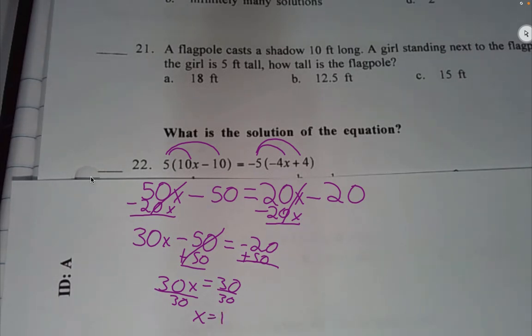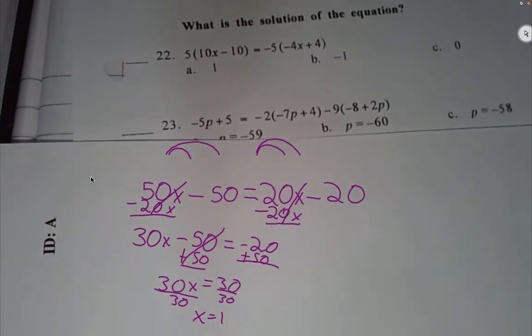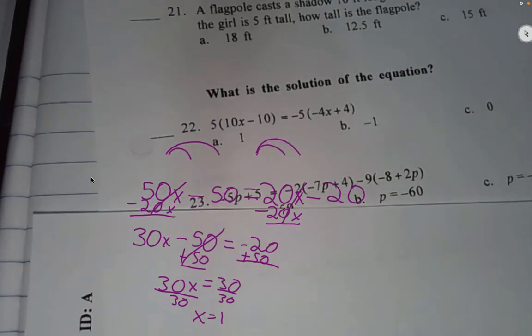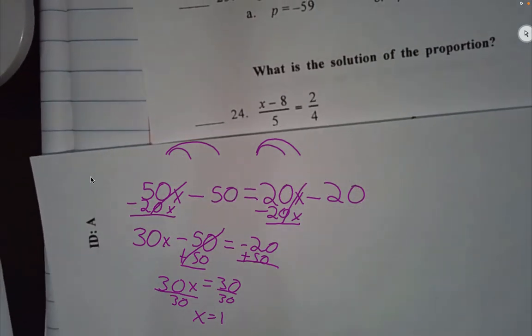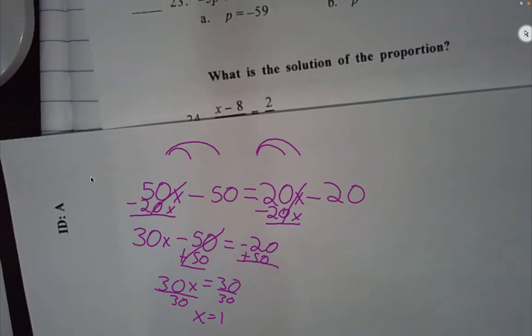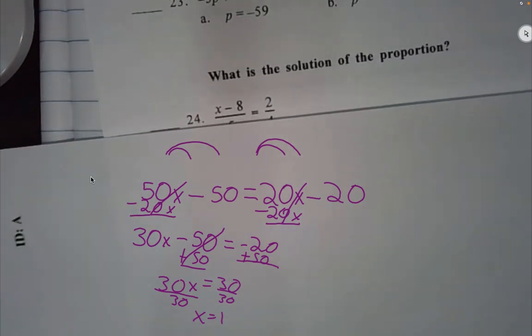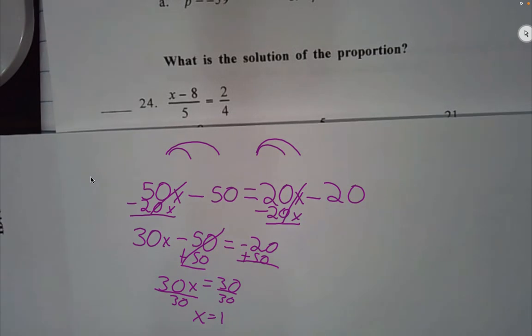I have a wrong one. Everybody good with that one? Alright, let's see. I said I'd skip 23. Alright, then I'll get to 24. Is anybody still writing that down? No? Okay. Alright.